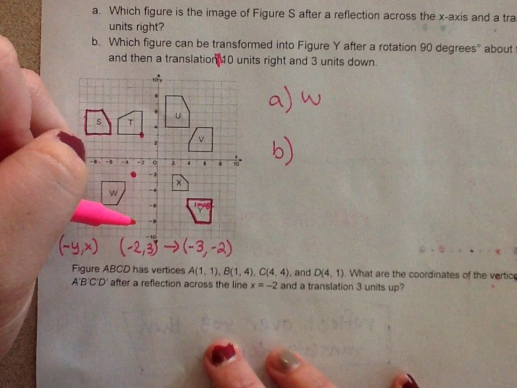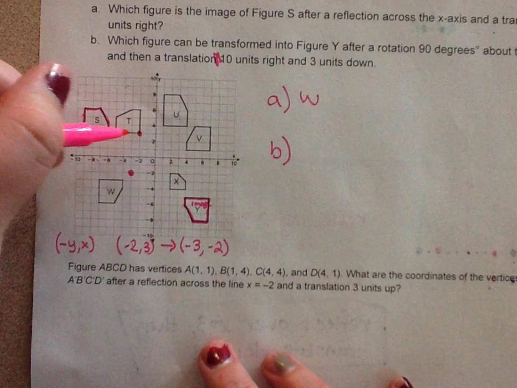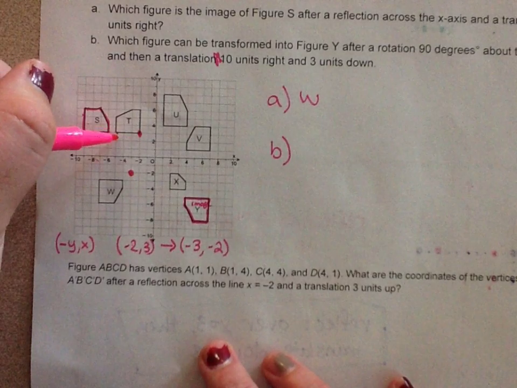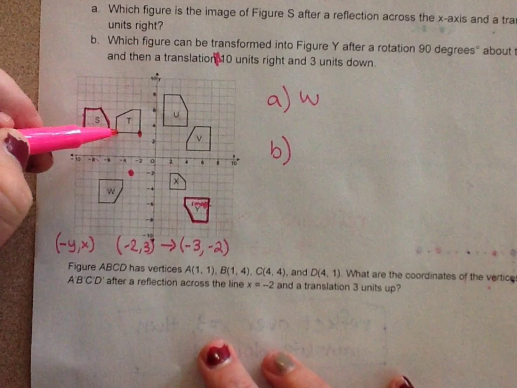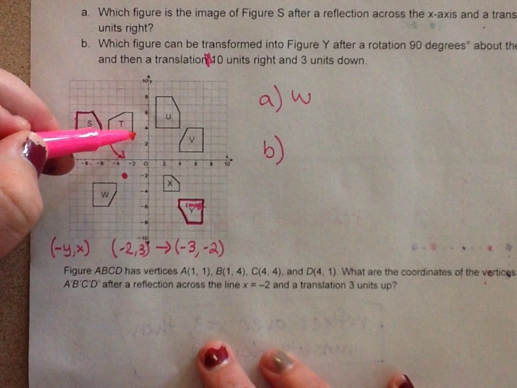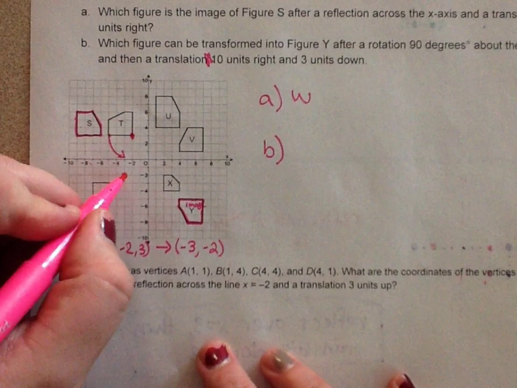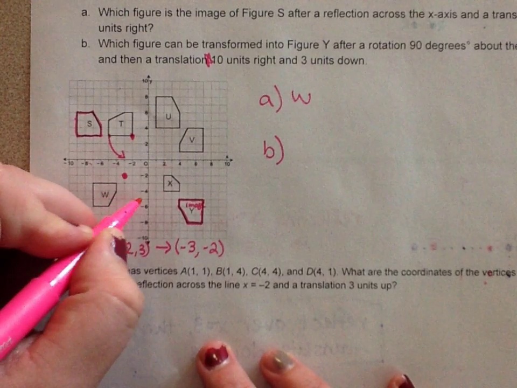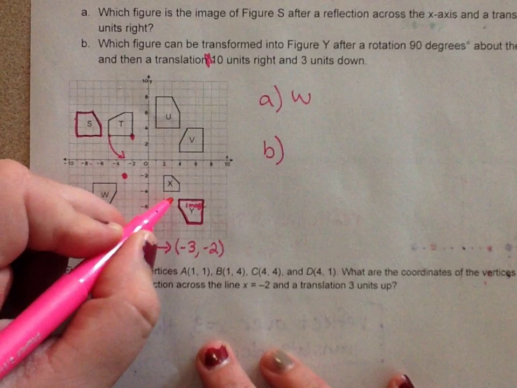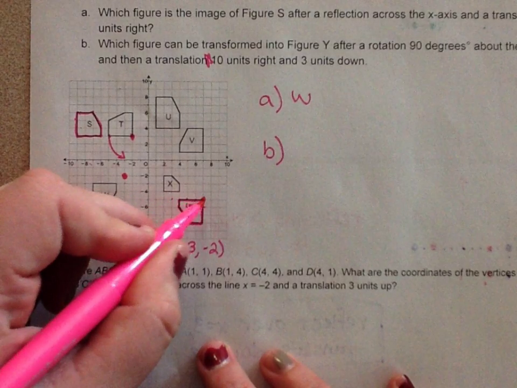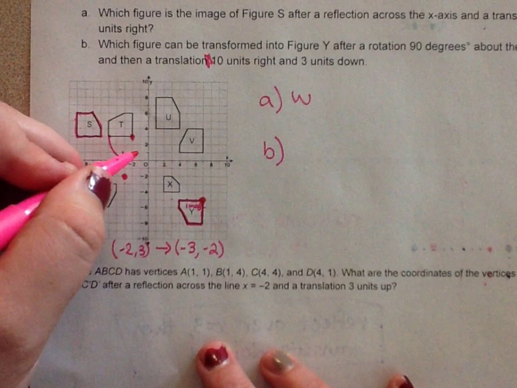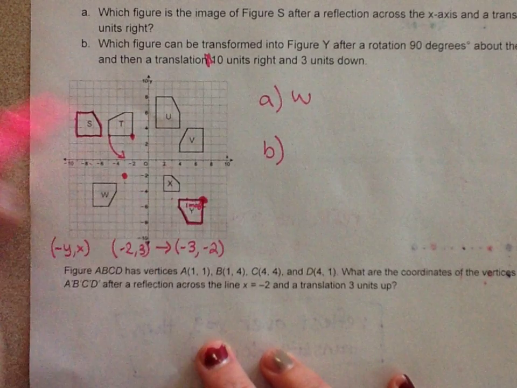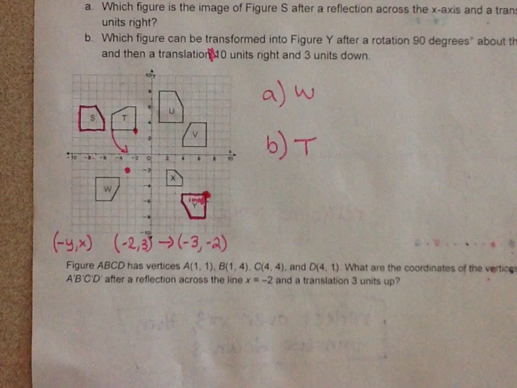Now, let's look. Do you see how this is the bottom of this shape? Where should it end up after a 90-degree turn? So a 90-degree turn goes this way, right? So it's going to end up on this side. So if I go down 3 units and to the right, 1, 2, 3, 4, 5, 6, 7, 8, 9, 10. Did it end up on the side we thought it was going to? Did it rotate 90 degrees counterclockwise? Yes, okay. So I would probably say letter T.